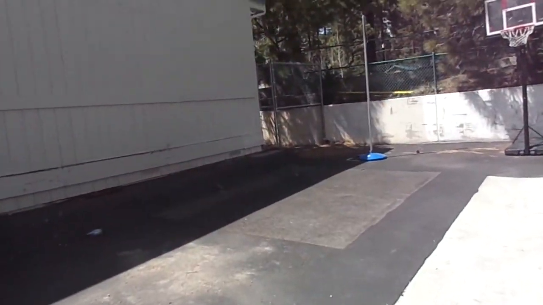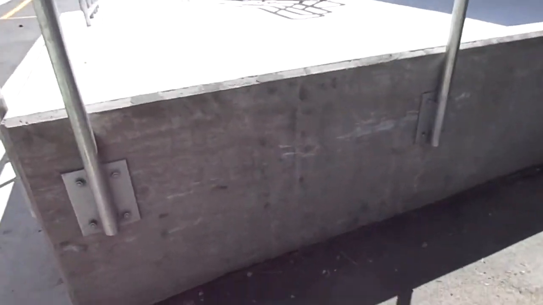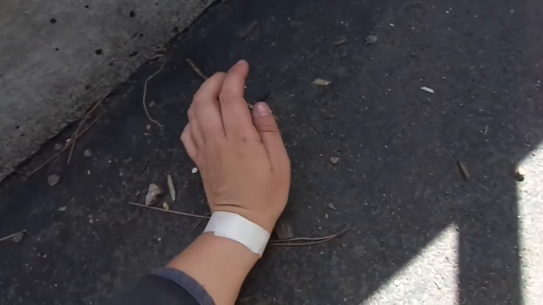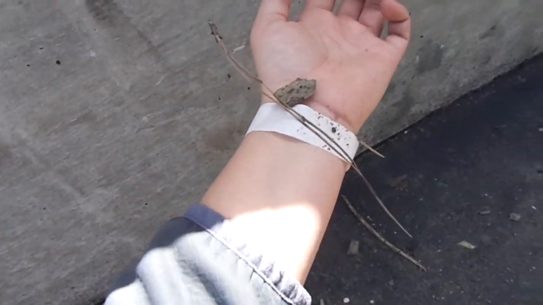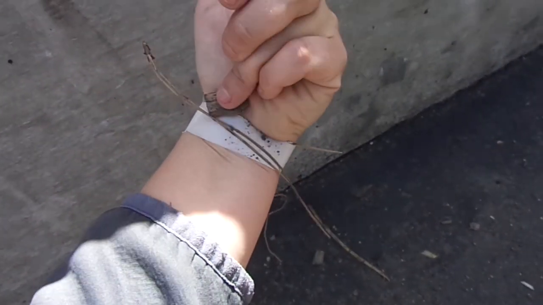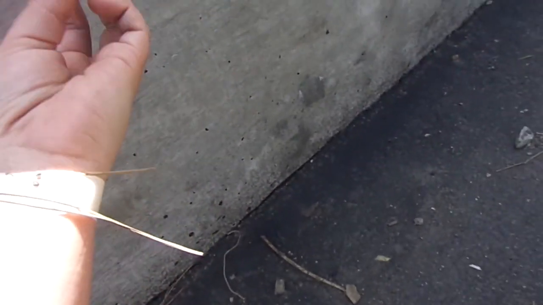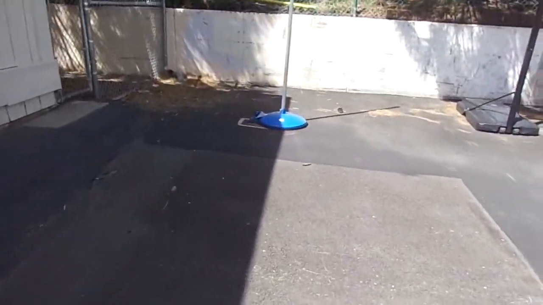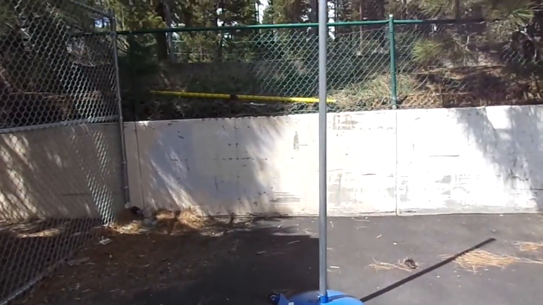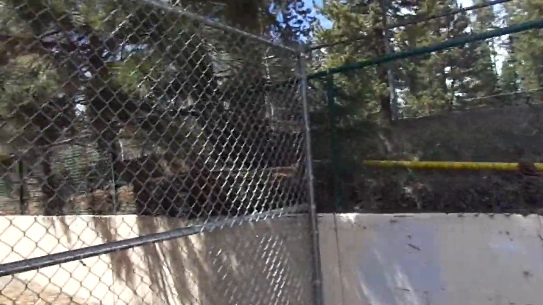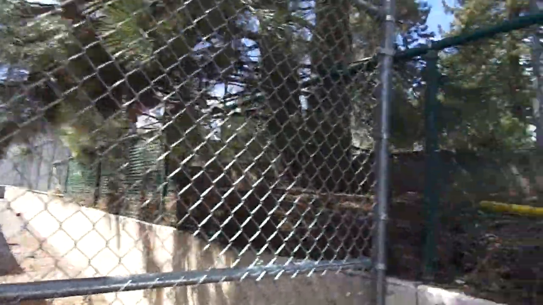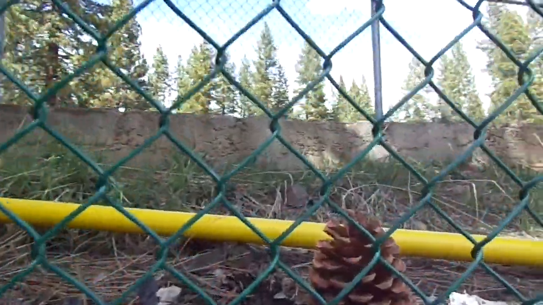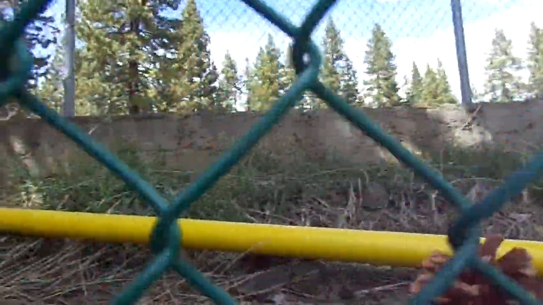I'm gonna come over here and see if I can find any grass to put on my bracelet. Oh, look. Oh, this is kind of cool. Maybe I can pick it up. Whoa. You guys see, I got a stick and a pine needle. Okay, let's see what else we can find. There's not many flowers or anything over here. Pine cones. Oh, and grass.